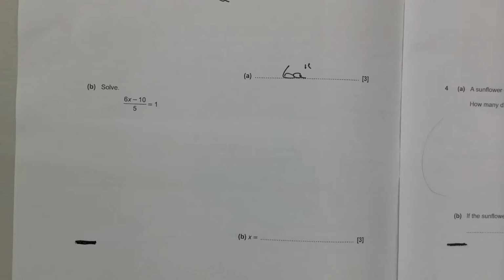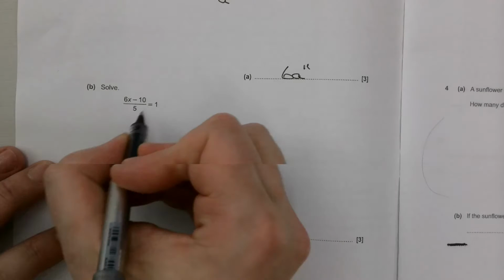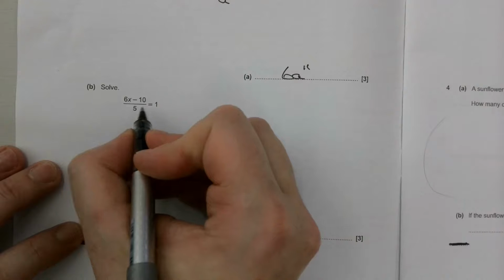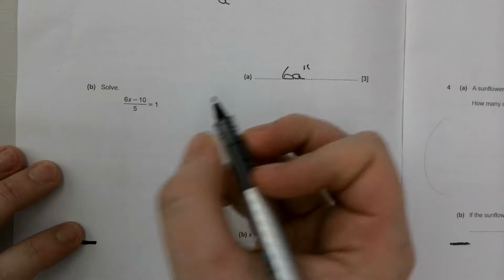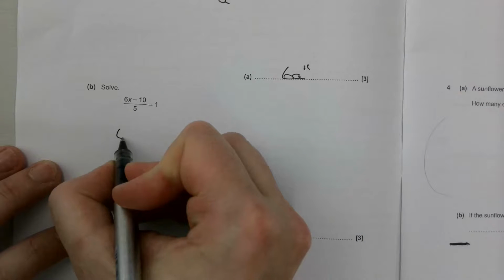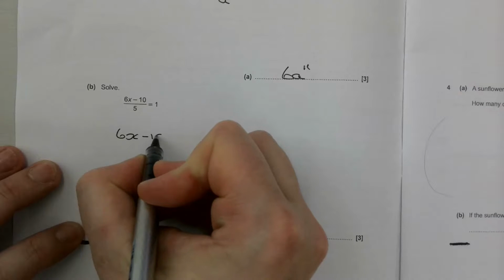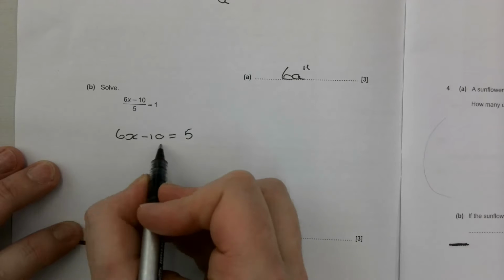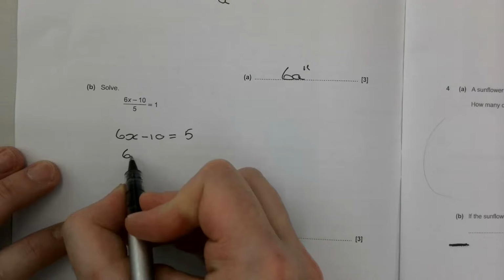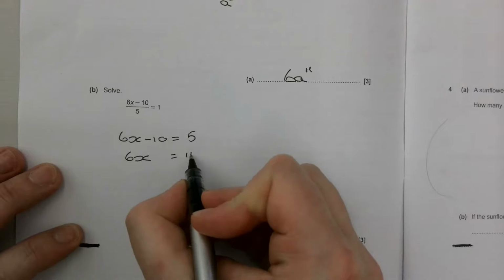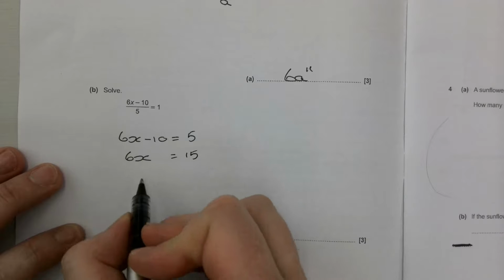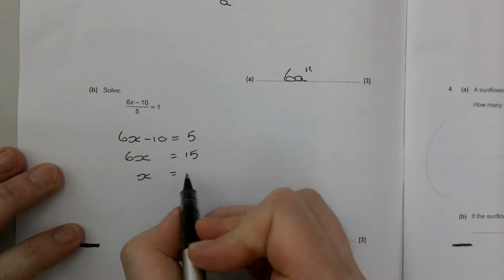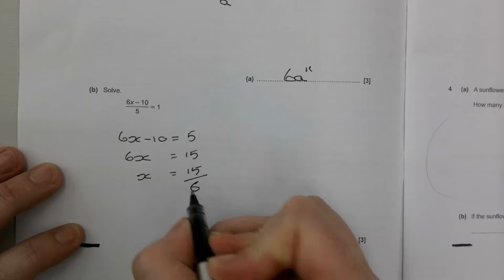Okay. And then part B is a solve. First of all, we're going to break into this fraction. We're going to get rid of that by timesing both sides by 5. That will leave us with 6x minus 10 equals 5. Then I'm going to get the x's by themselves, so I'm going to get rid of the minus 10 by adding 10. And then I'm going to work out what 1x is by dividing by 6.